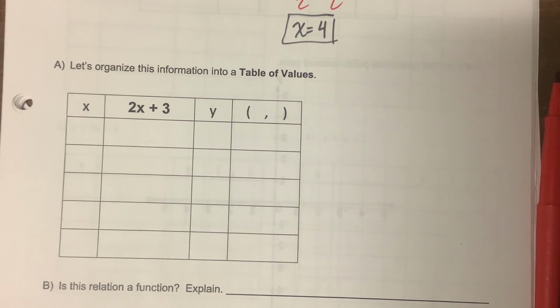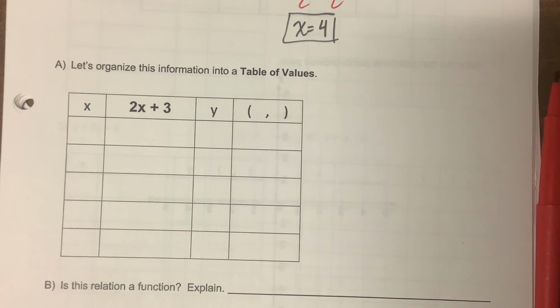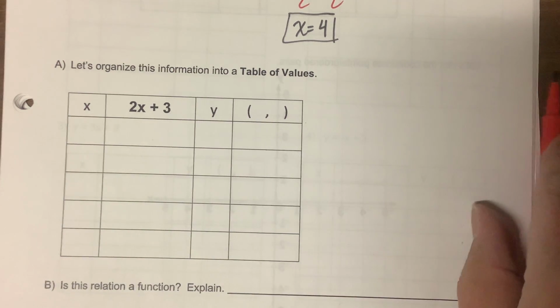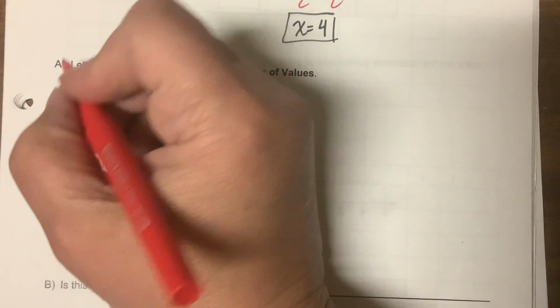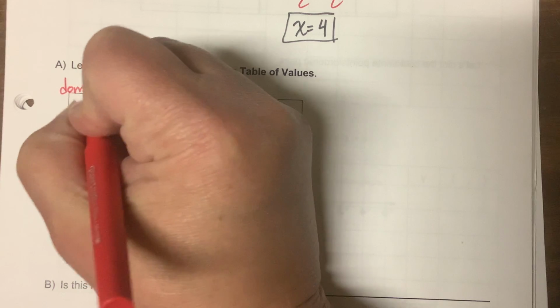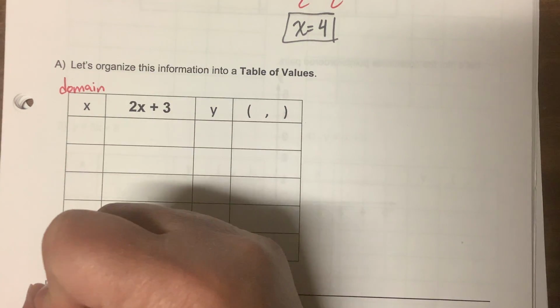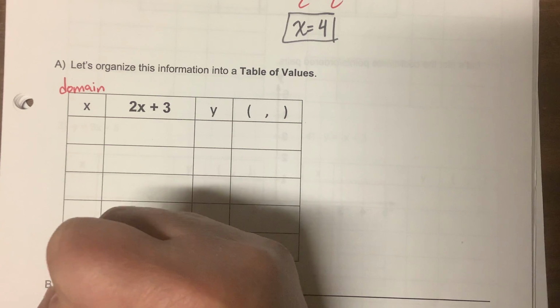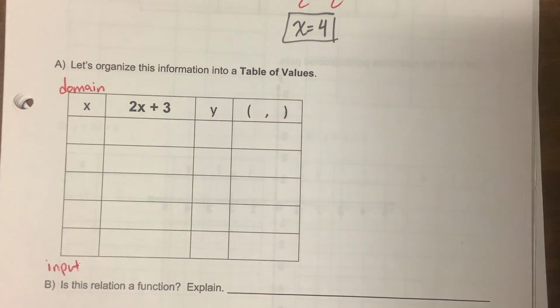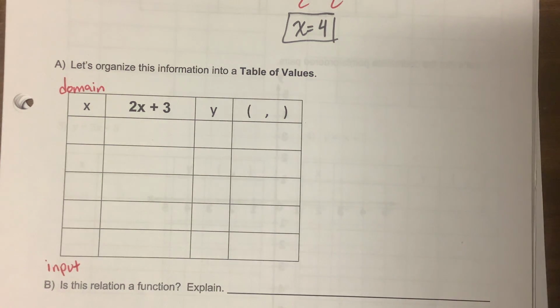Before I do this, I want to talk about what each one of these columns represents. This first column, the x column, that's the domain. And what's the domain? That's all the input values. That's what I'm going to put into my, and what this is, it's not an equation.